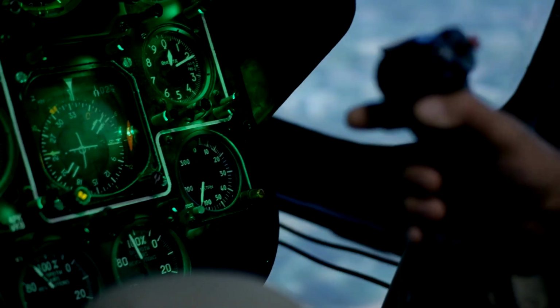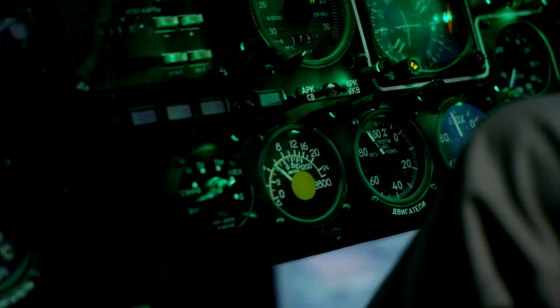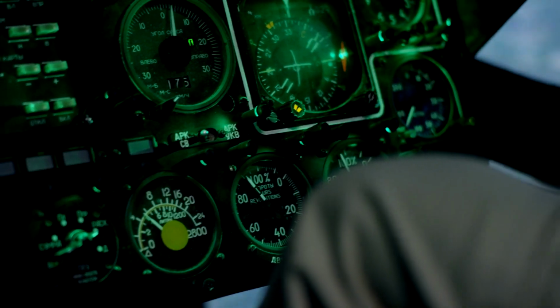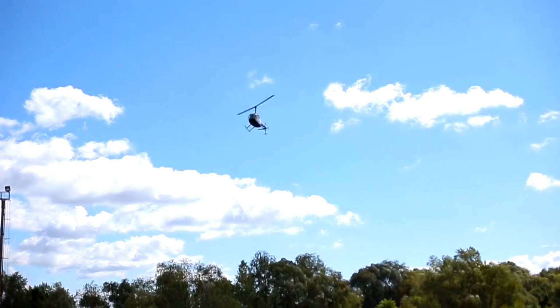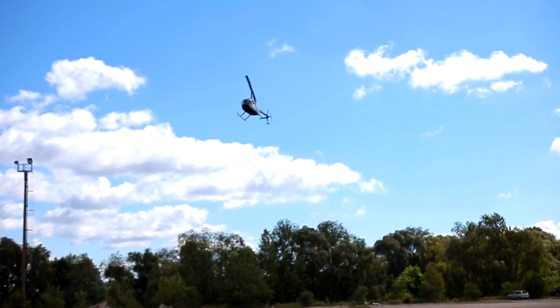The helicopter should be close to the landing attitude, with landing gear height around 3 to 15 feet above ground level, depending on the manufacturer's recommendations. Apply forward cyclic as necessary to return the helicopter to a more level attitude for touchdown.